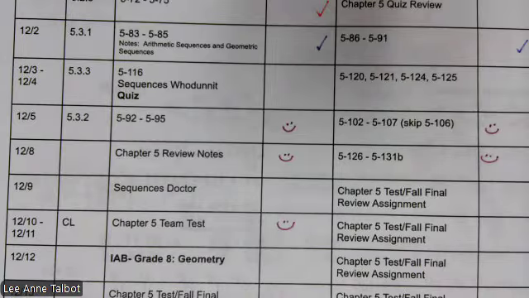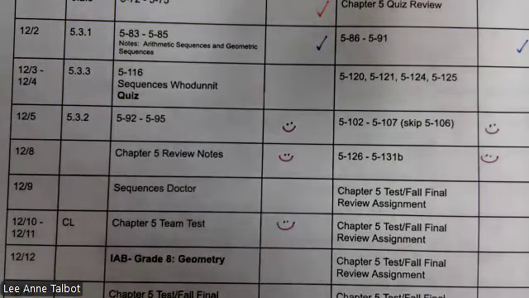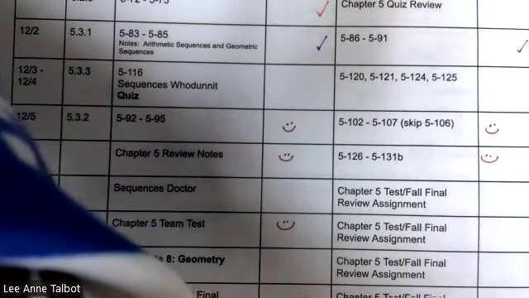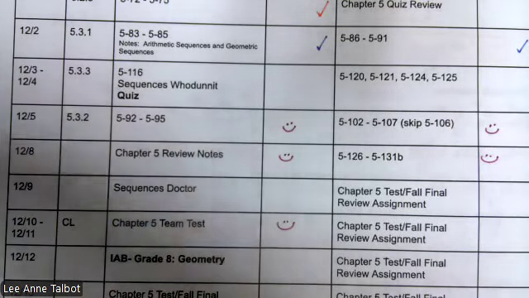So I'm going to come stamp as much as possible. Even if you have old ones or whatever, I'm just going to stamp whatever I can while you're working on the Sequence Doctor. The Sequence Doctor answers are right here on my laptop. So please come check them as you go or check them if you get stuck.